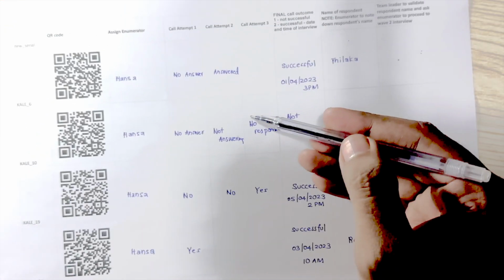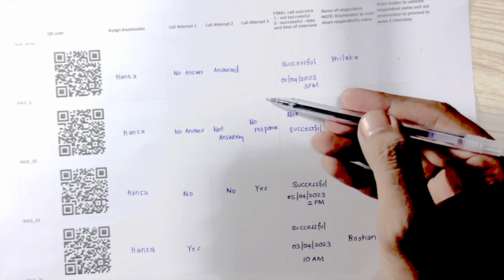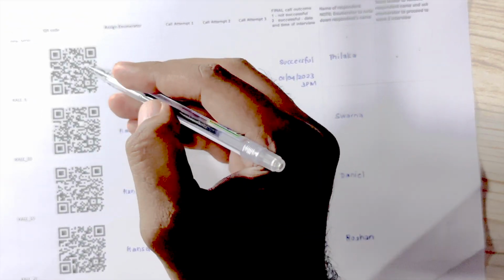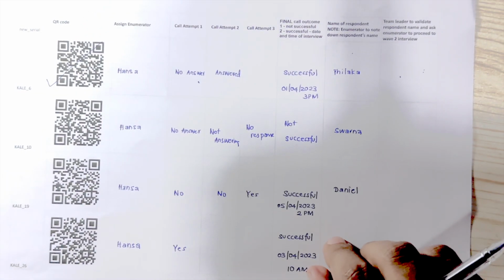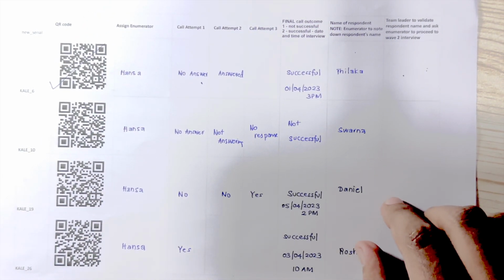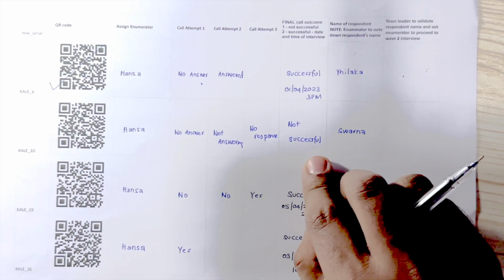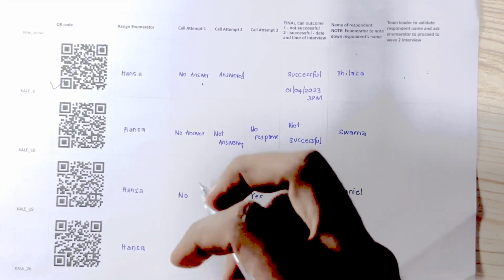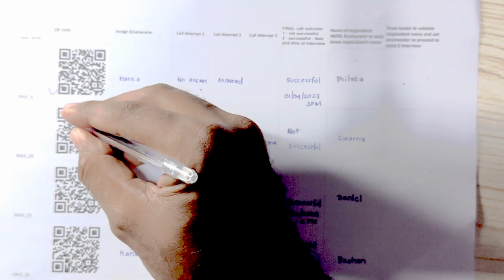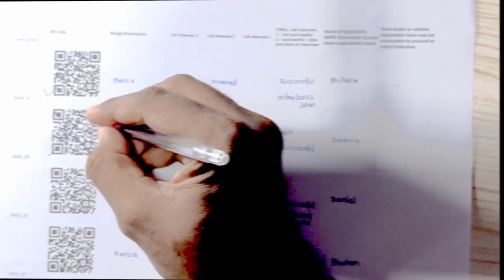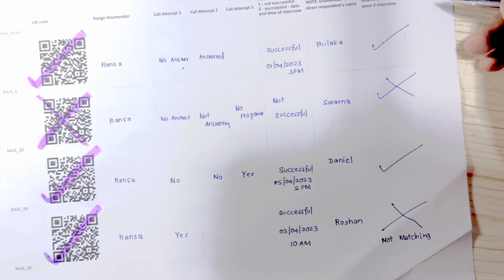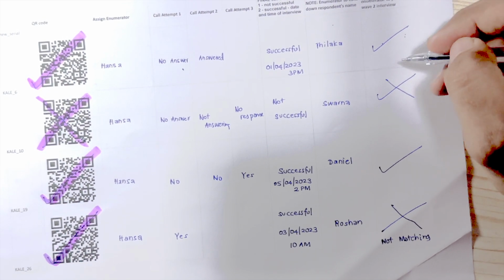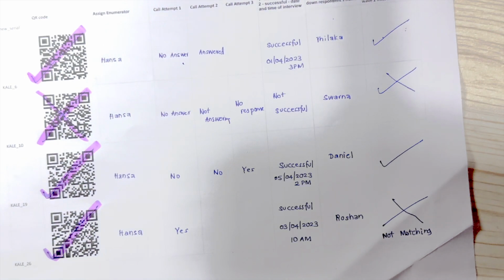Once you complete one call, you will cross off the QR code. For successful ones, you can draw a right mark over the QR code. For unsuccessful ones, you can cross across the QR code. Your site manager will validate the respondent name and ask the enumerator to proceed with the wave 2 interview or not.